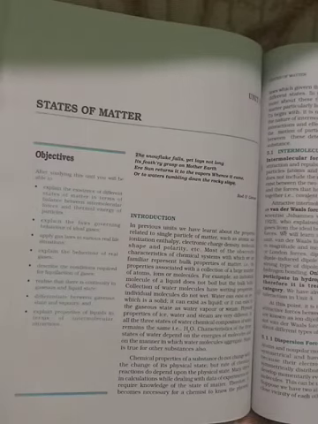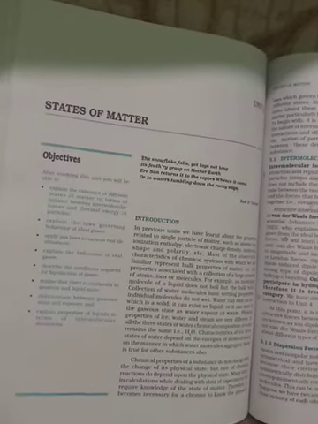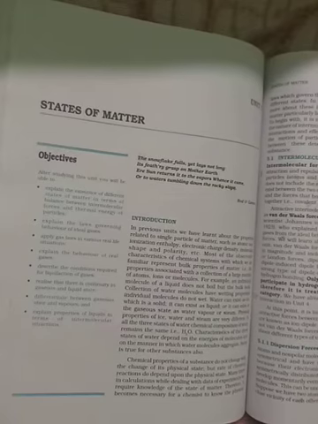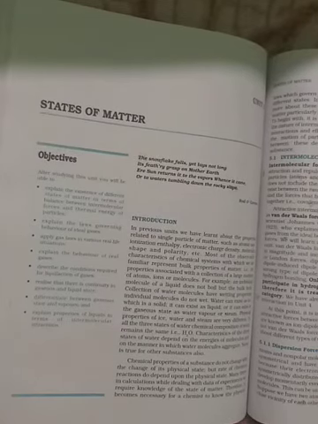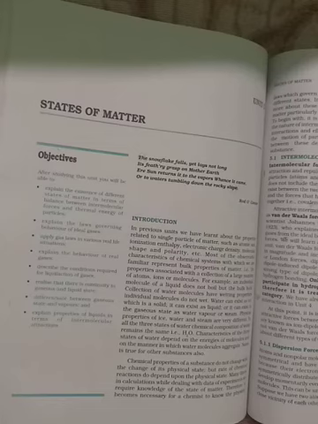Welcome to online chemistry class of class 11. Today we will start the new chapter, that is unit 5, states of matter. In this states of matter chapter, we have the revised syllabus in which the liquefaction of gases, critical conditions, and the liquid state, these all are deleted.